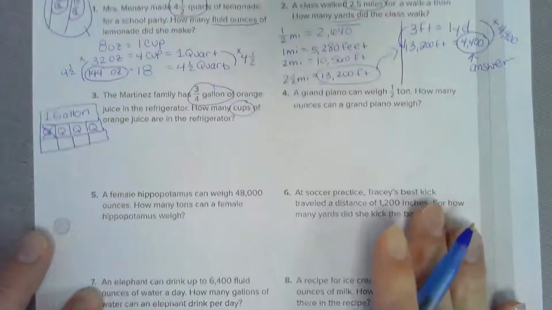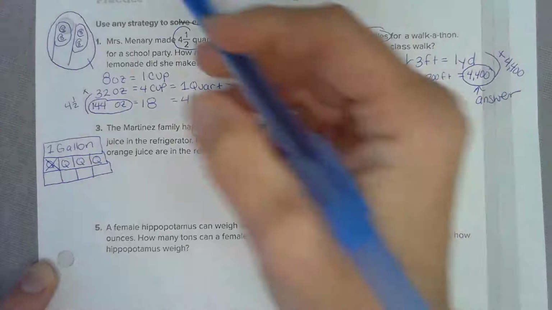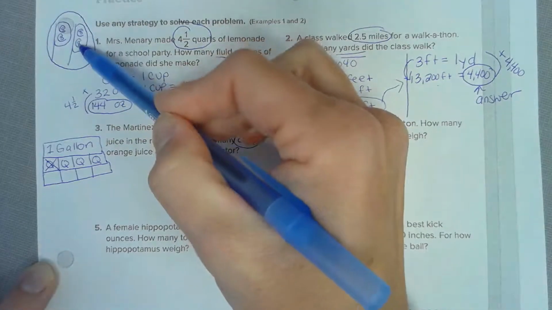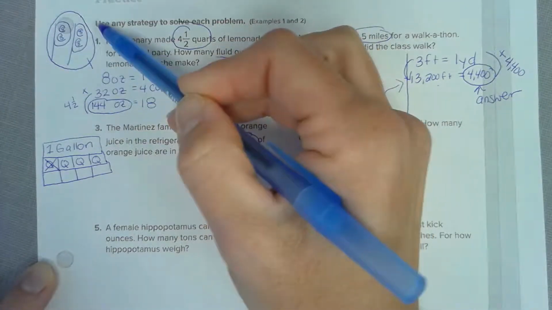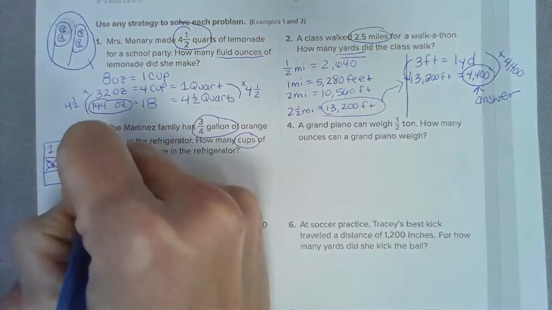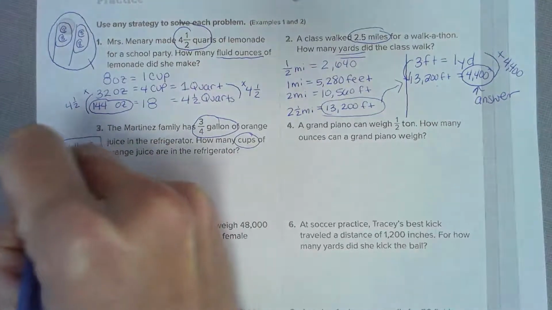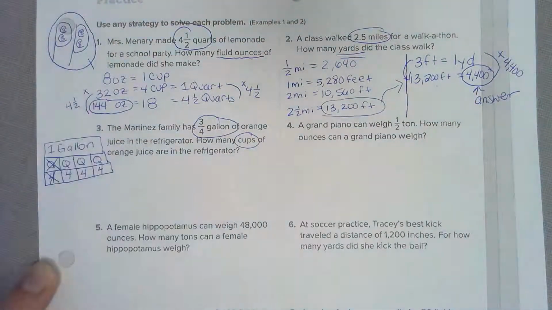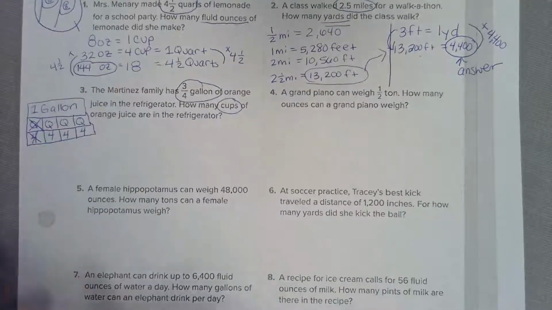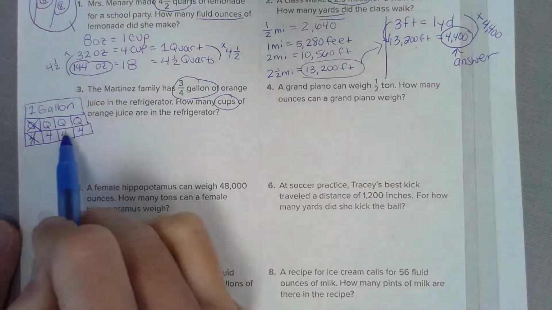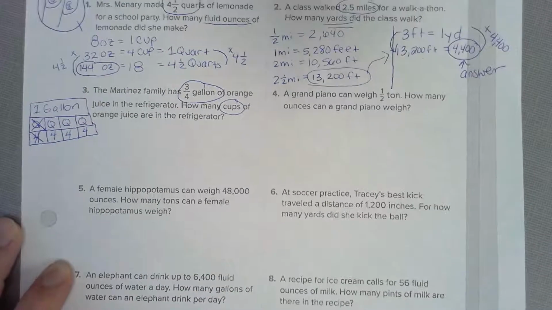If I look at my picture up here, there's 1, 2, 3, 4 cups in 1 quart. There are 4 cups in each of these quarts. And again, we're not using the last one. So if I use my picture, 4, 8, 12 is my answer.